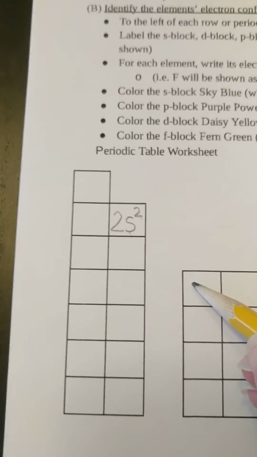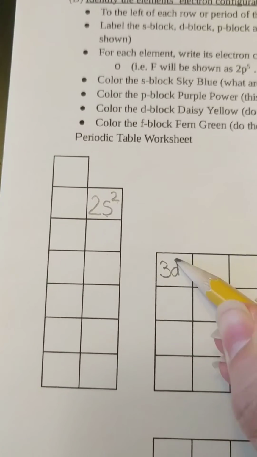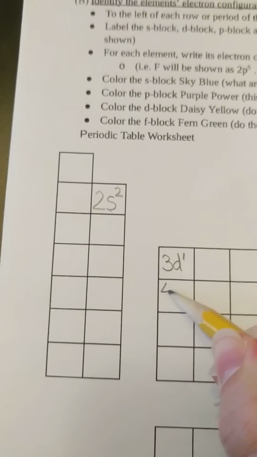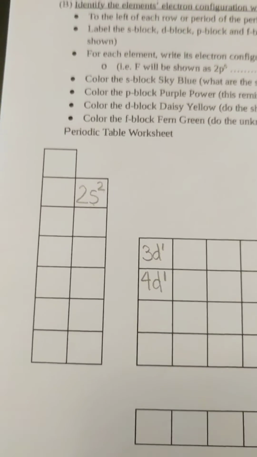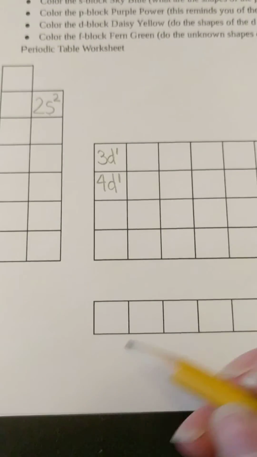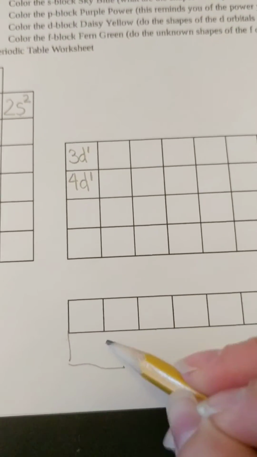Now, when we go to the D and the F, it's going to make you mad, because once you figure out the pattern for the S and the P, it's not going to follow exactly for the D. This is actually going to be 3D1, 4D1, okay? And mine cut off here, but there should be another row.